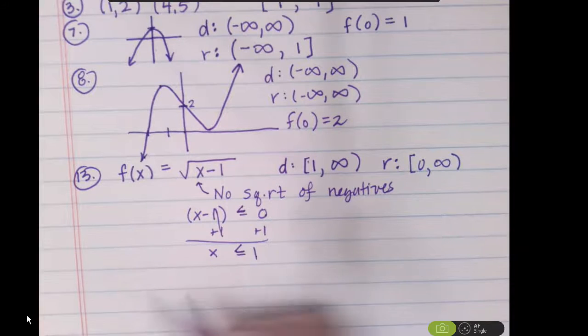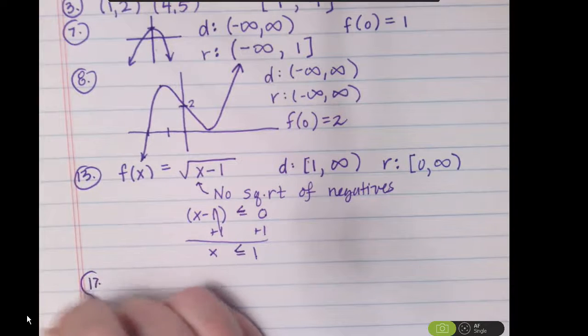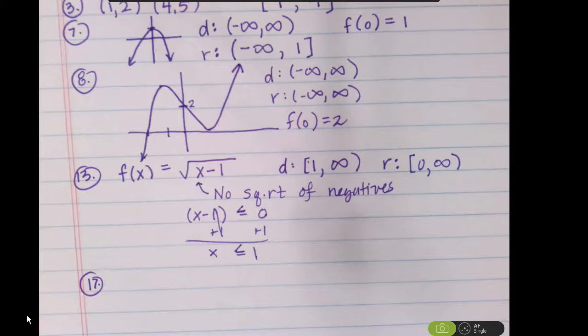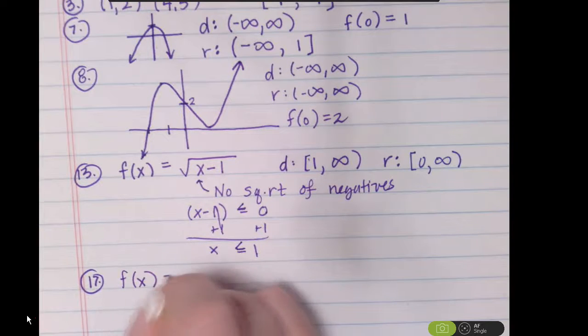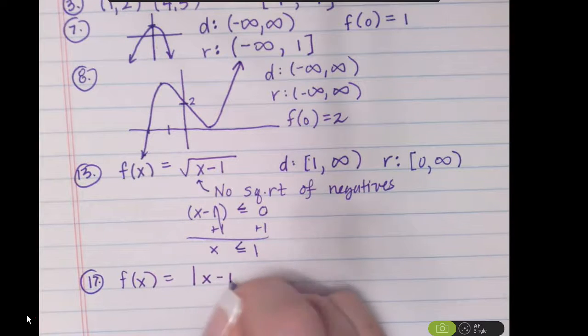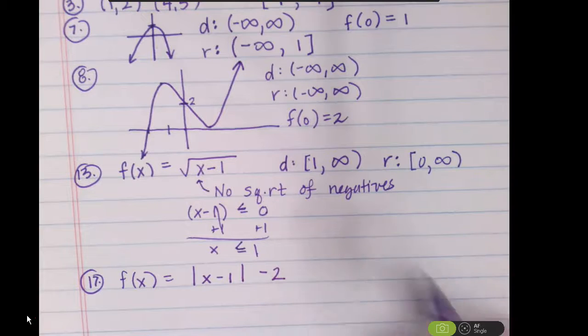For number 17, let's take a look. We've got a picture of a graph in number 17, and that's an absolute value function. We're given that the function is the absolute value of x minus 1 minus 2.